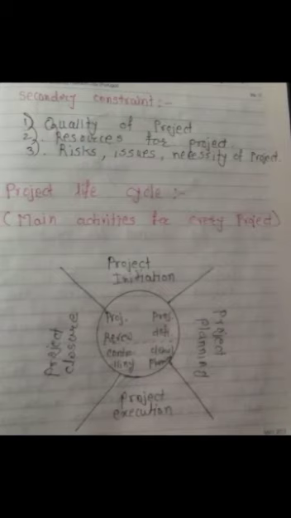All these are the secondary constraints. Why is it called secondary? Because this is not so much important, but after the primary constraints you have to include the secondary constraints, which are important secondarily. Which ones? Resources required, quality of the project, different issues, risk associated with that project, then the necessity of the project.